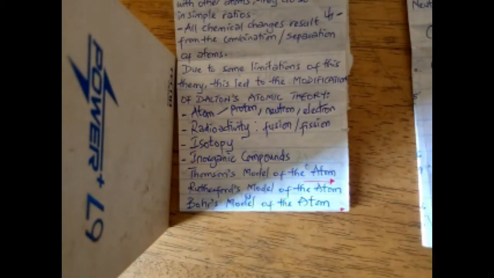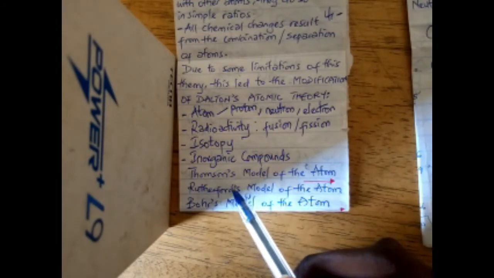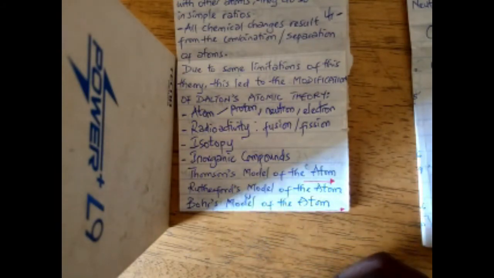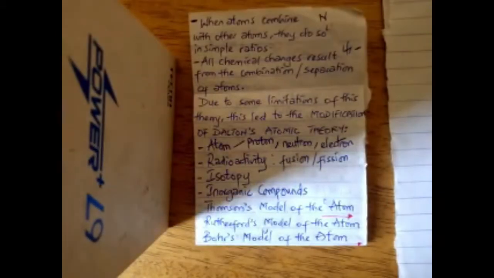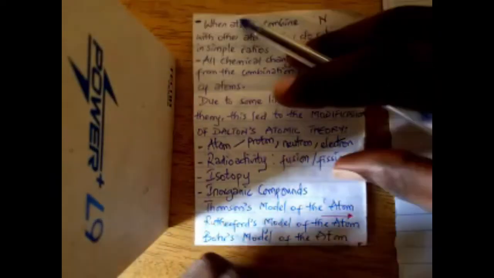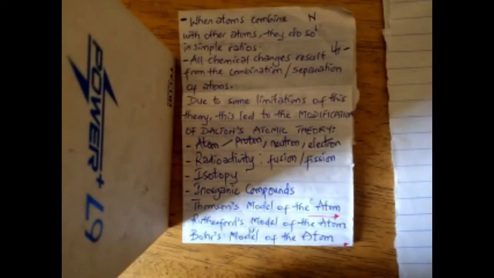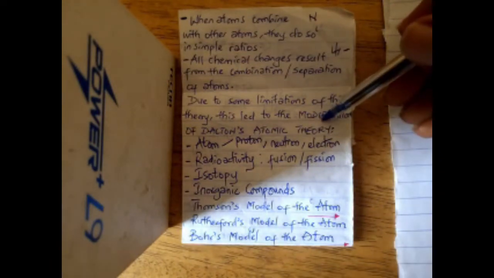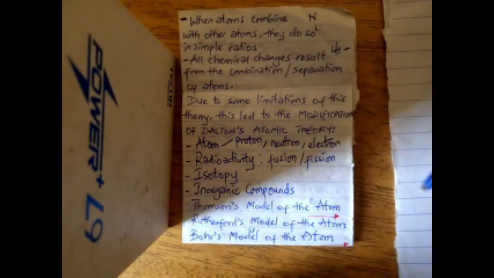Dalton said when chemical reactions occur, they occur in simple ratios, but in organic compounds you have thousands of atoms coming together to form various chemical compounds, molecules. So I'll be able to explain the atomic theories which were put forward and the modifications to each of these statements which we should take note of.